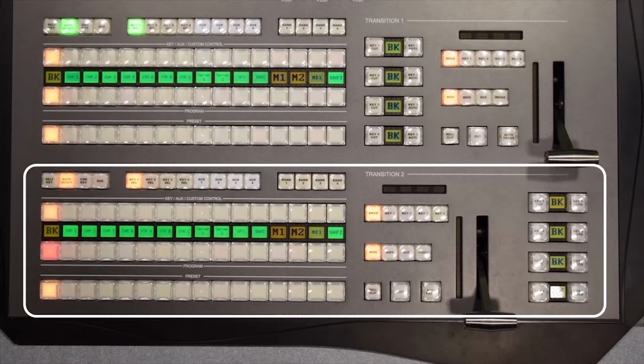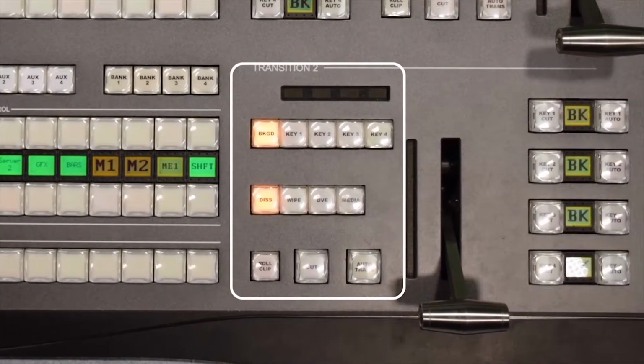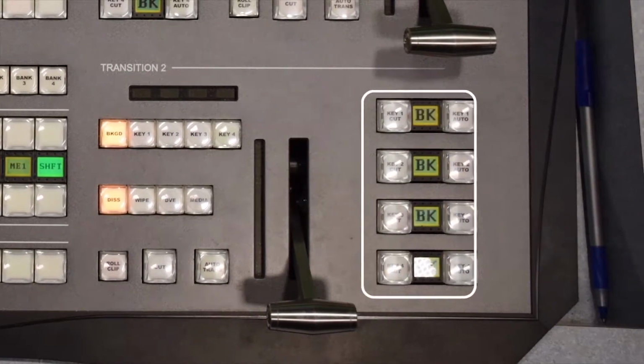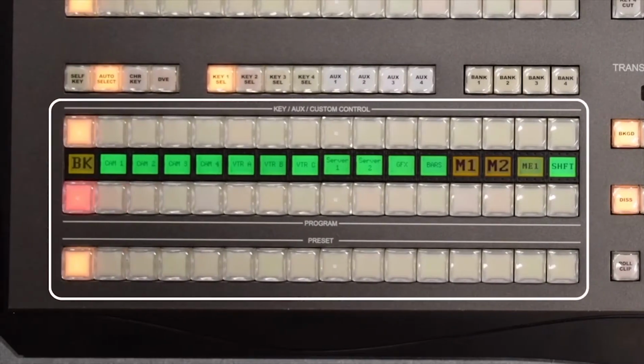In this section, there are many different sections of buttons. These buttons are called buses or buttons. These are the video source buses. This is the transition area. This is a transition fader bar, and this is the key or transition buttons. Let's begin with the video source buses.